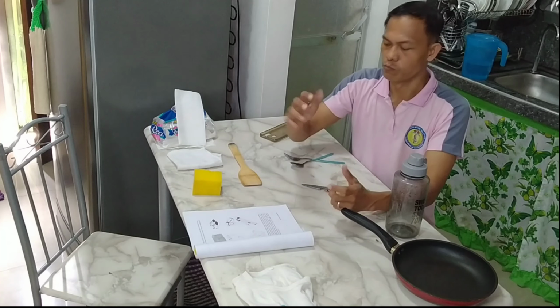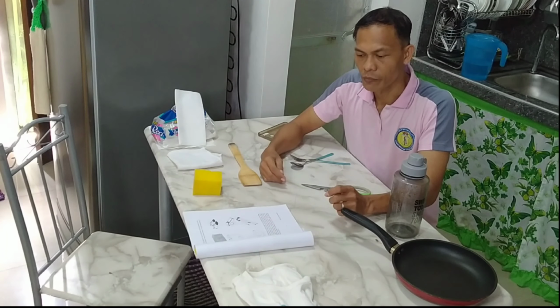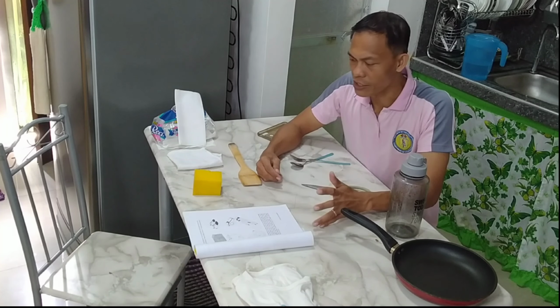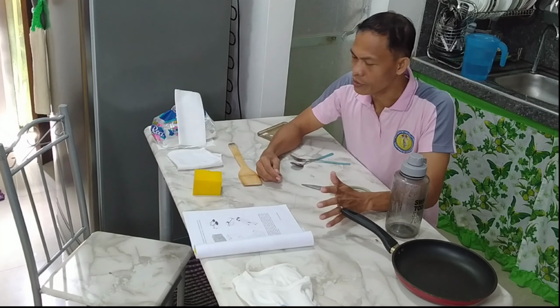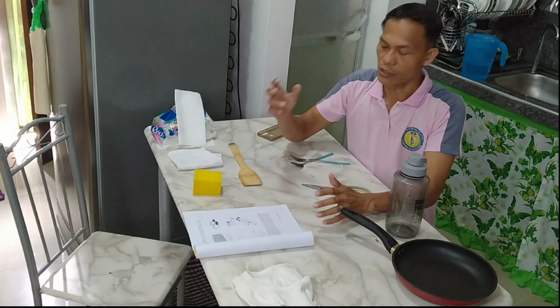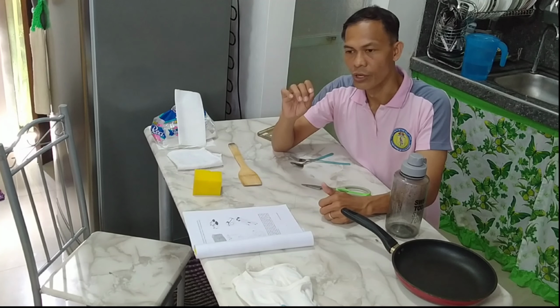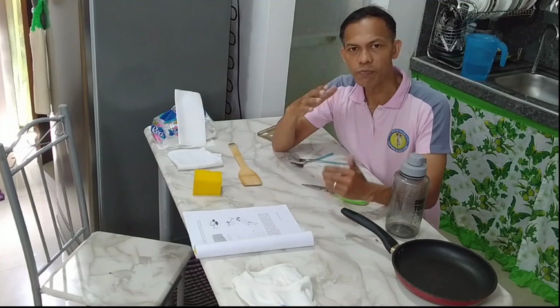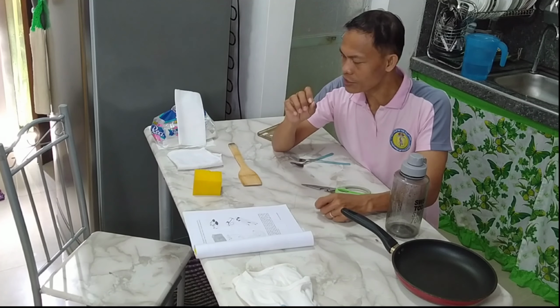So that's it for our lesson about special properties of materials. We have learned and we have classified that materials that are able to absorb water are materials that have pores or space between their particles.